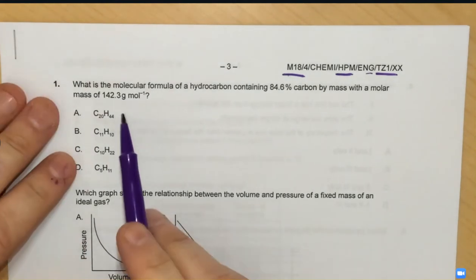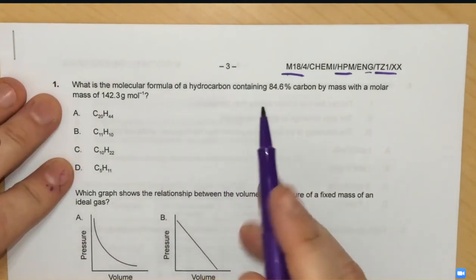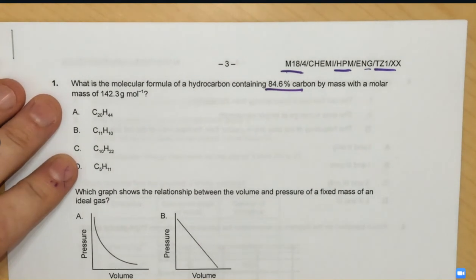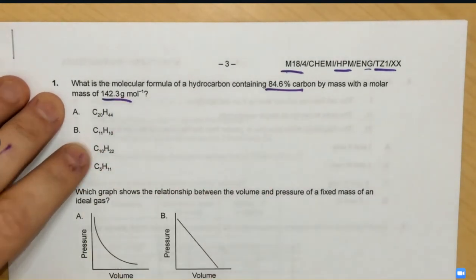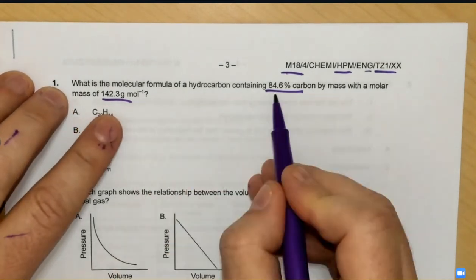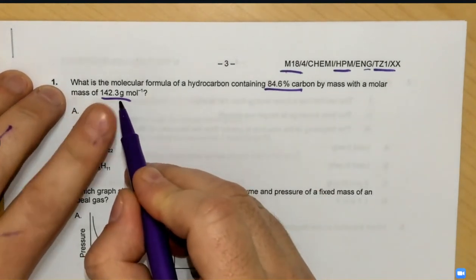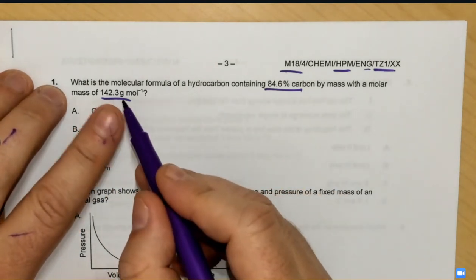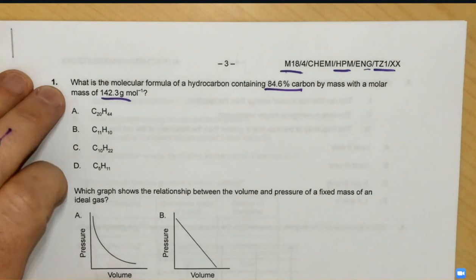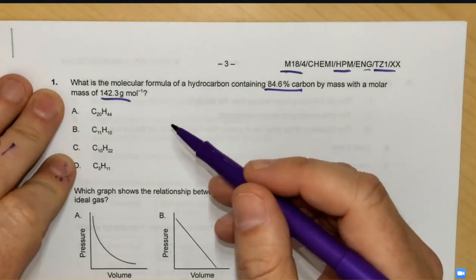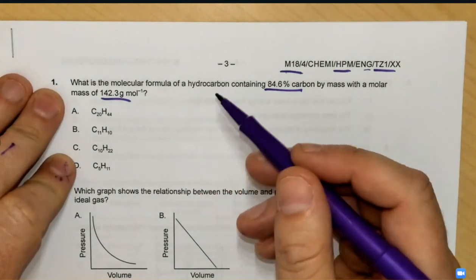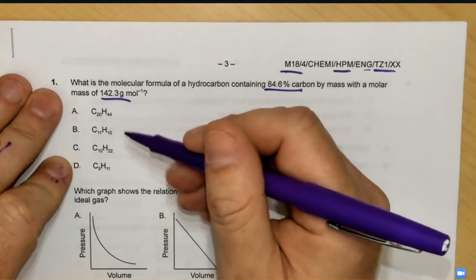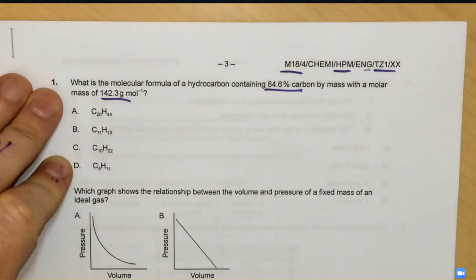All right, so the first question says, what is the molecular formula of a hydrocarbon that contains 84.6% carbon by mass with a molar mass of 142.3? So 84.6% of that mass is the mass of carbon. So what I'm going to do is just calculate what 84.6% of 142.3 is. When we do that, that'll give us the total mass of carbon. Since we know the mass of each carbon atom, we can find out how many carbon atoms we have, because each of these choices has a different number of carbon atoms.